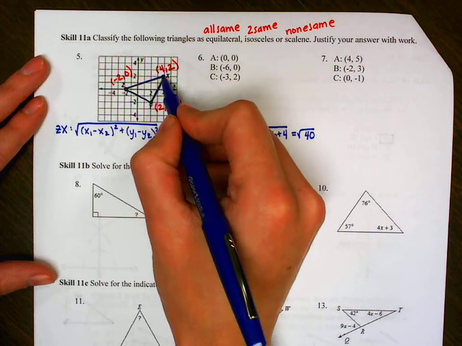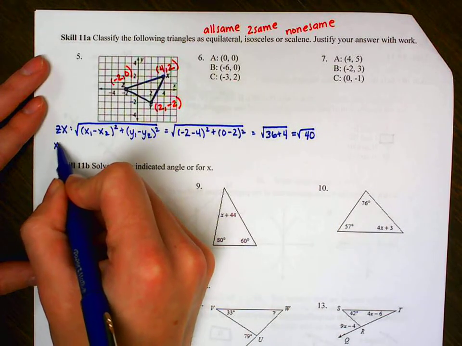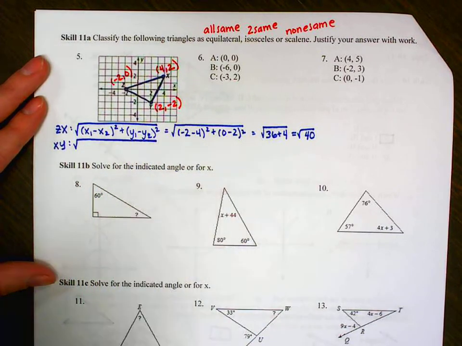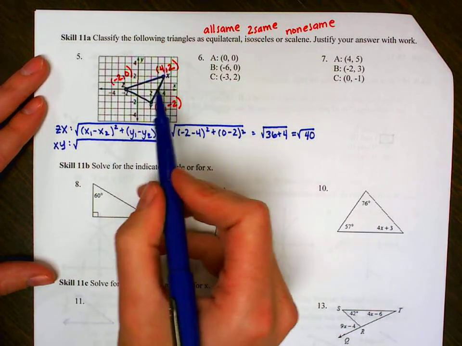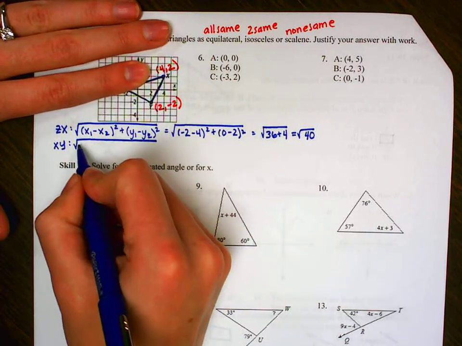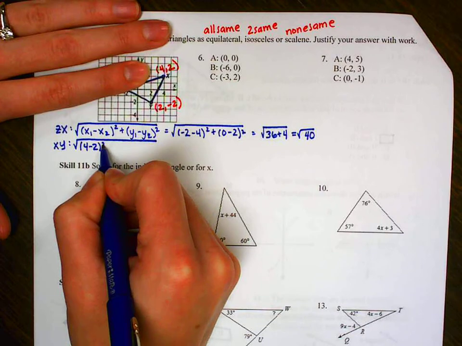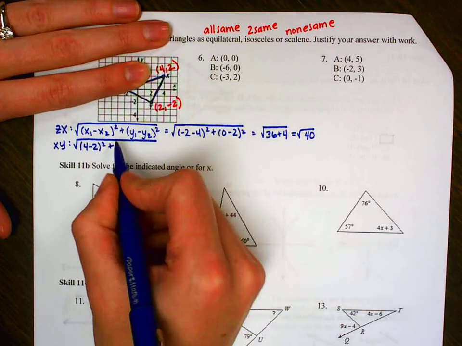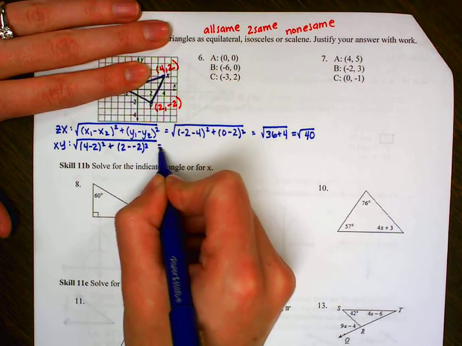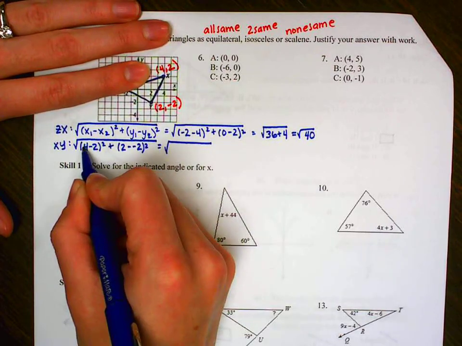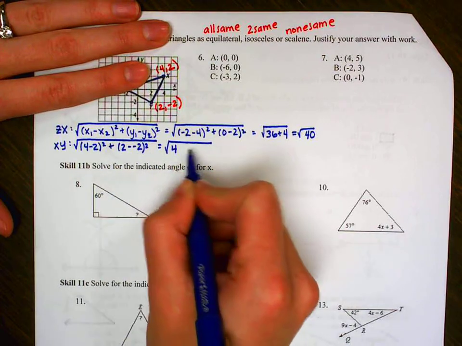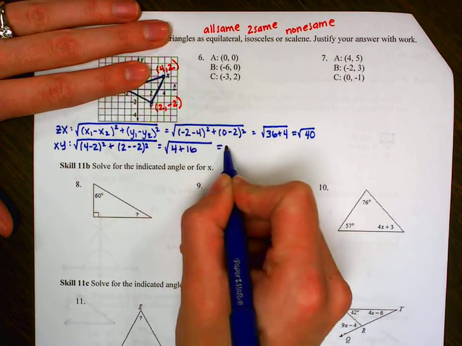Now I'm going to do from X to Y. Now guys, you should probably do this on another piece of paper. Okay, we're going to do a difference in the X value. So I'm doing between X and Y. The X's are 4 and 2. A difference in the Y's. So 2 minus a -2. That's going to be 2 squared, which is 4. That's going to be 4 squared, which is 16. So this is the square root of 20.